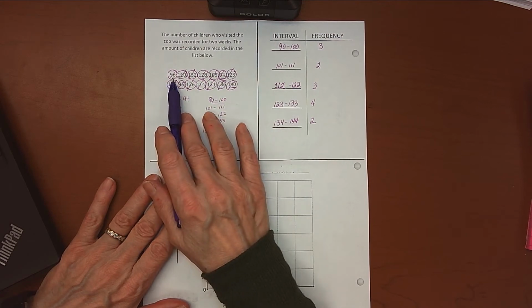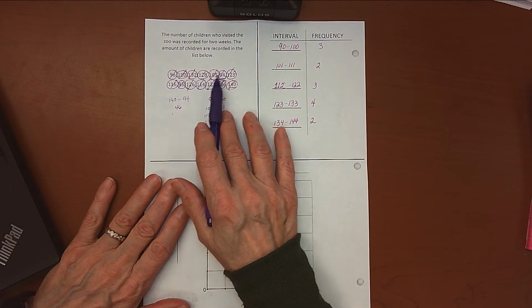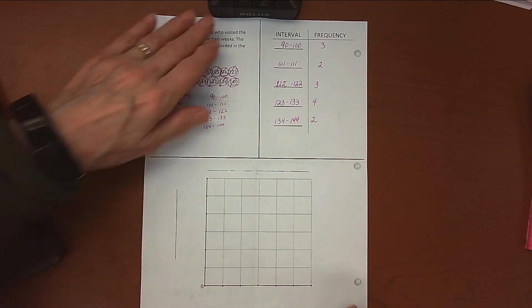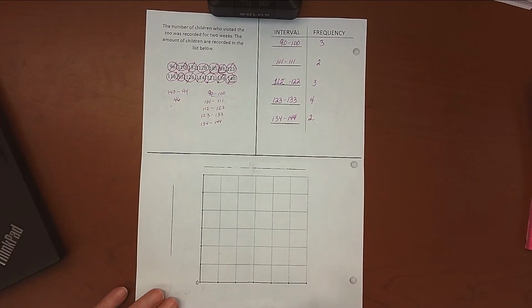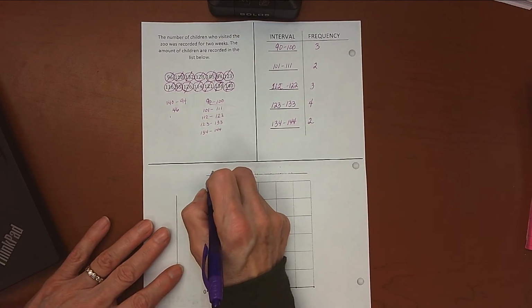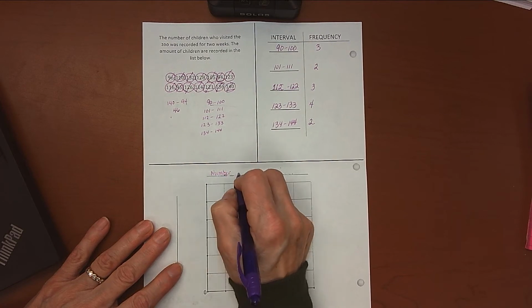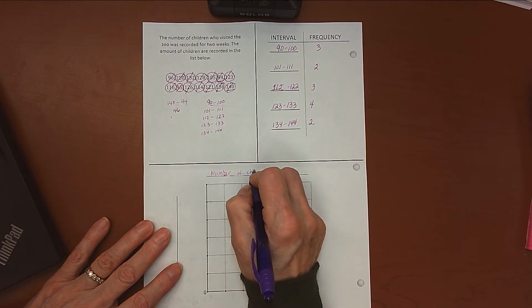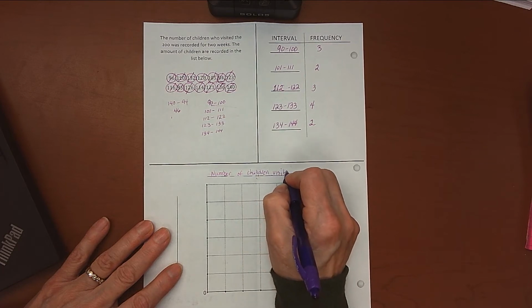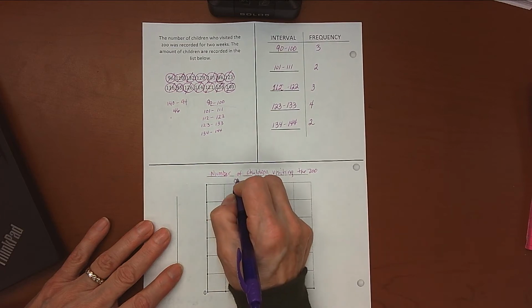So there's a data piece for each of the days over a 2-week period. And so we're going to put this together into a bar graph. And so we're going to call this number of children visiting the zoo over a 2-week period.